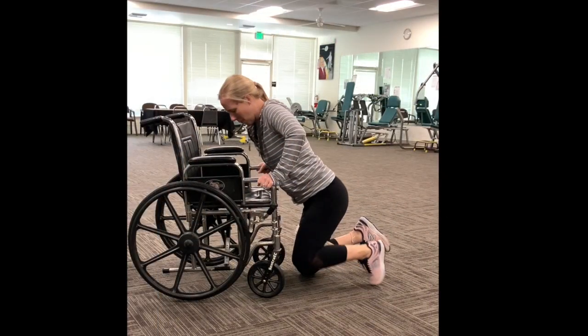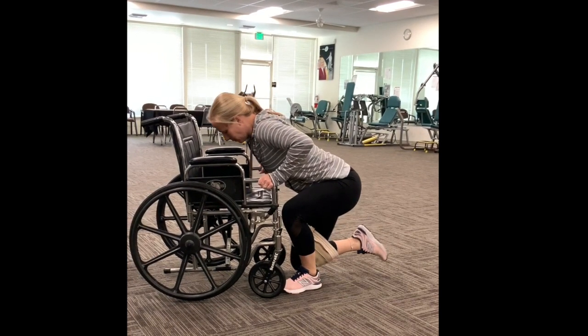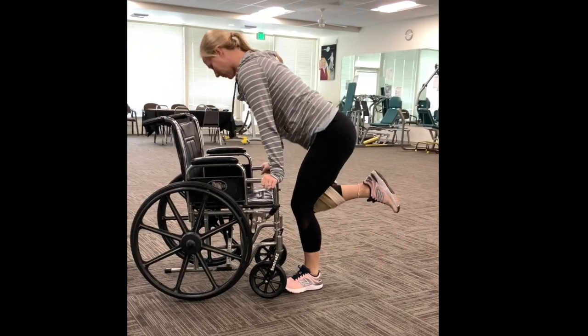Next, the patient will flex their knee and hip in the sound limb and use the residual limb as support to push up and get into a half-kneeling position. Lastly, the patient will use their strength in the sound limb to completely stand up and pivot their body towards the residual limb side until the chair is behind them. They will then use the strength in their sound limb to control the descent into the wheelchair.